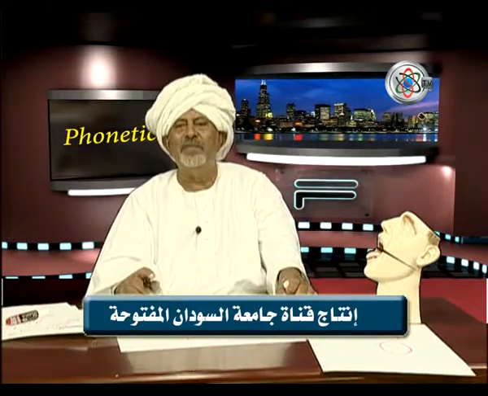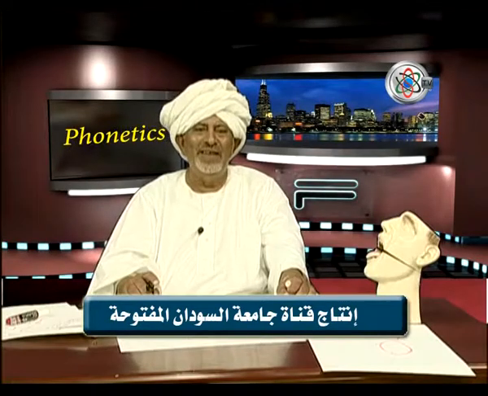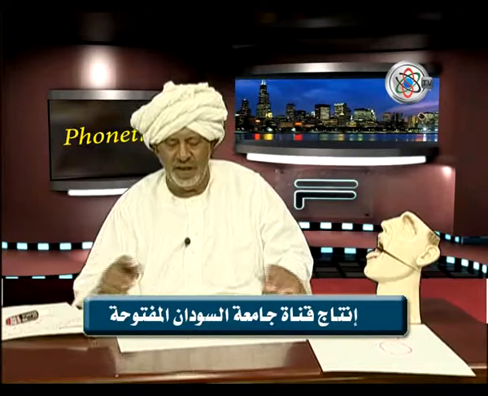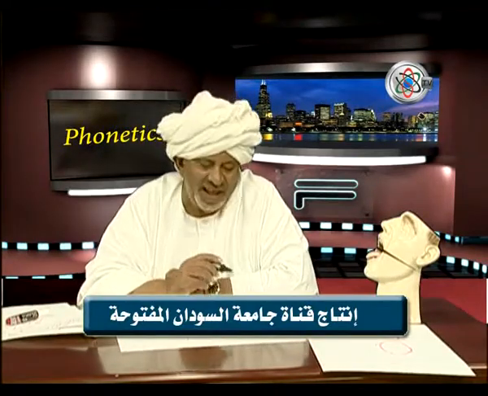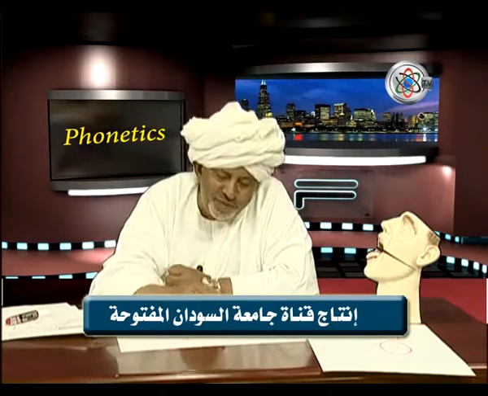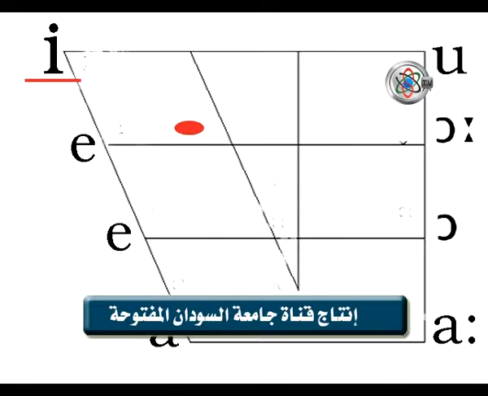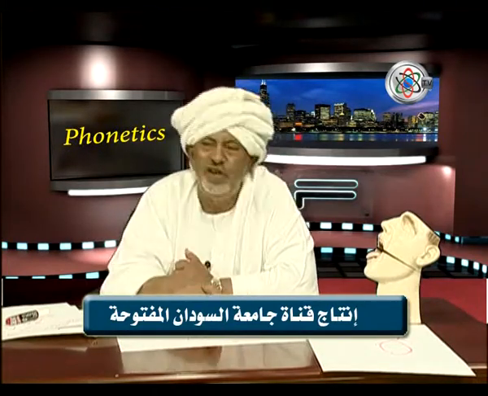Very long, like cheese, sheep, meal, feel. And it has this symbol, E. The short vowel is written with an I, like sit. See, sit and sit, ship and sheep, fit and fit. This is long, this is short.